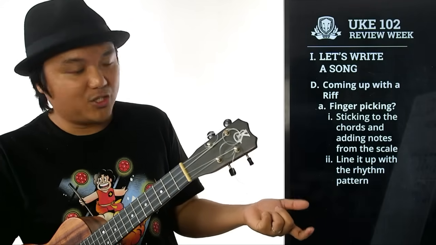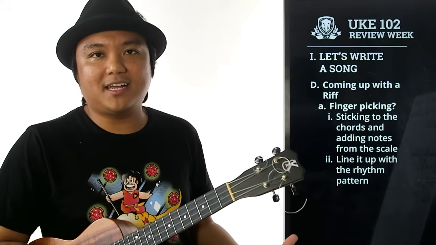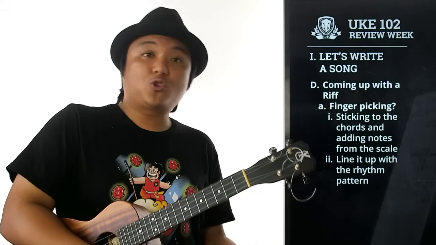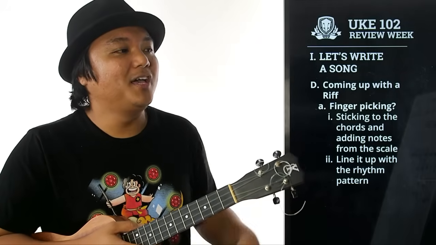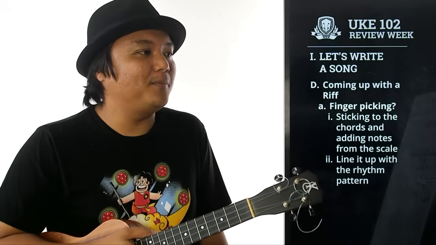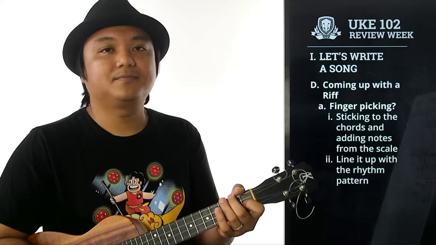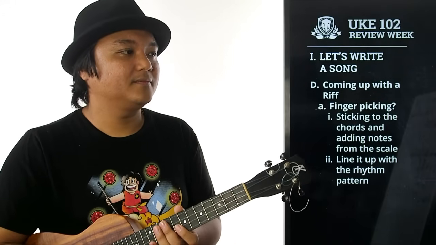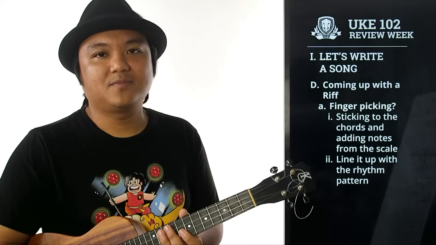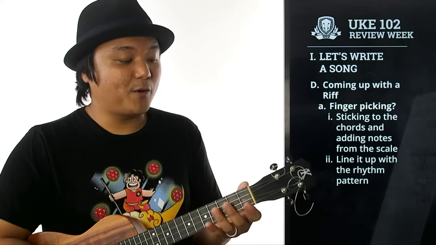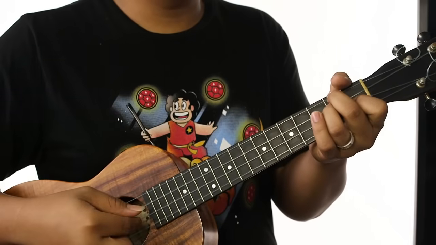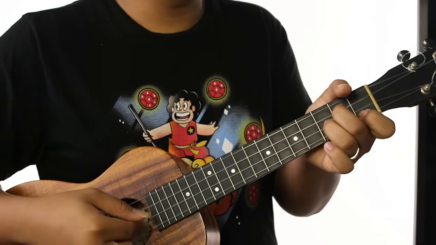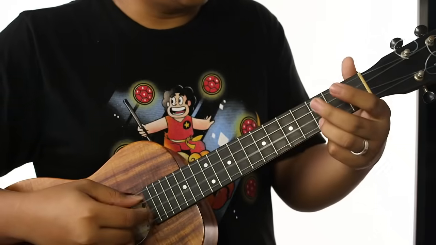Aaron, you wanna strum this for me so that people can kind of see what I mean. So you can either strum it, you can add finger picking, or you can do both. So here's Aaron playing the strumming. So down, down, up, up, down, up. And I can do the finger picking. I can go fancy.